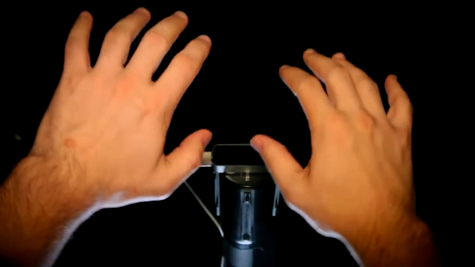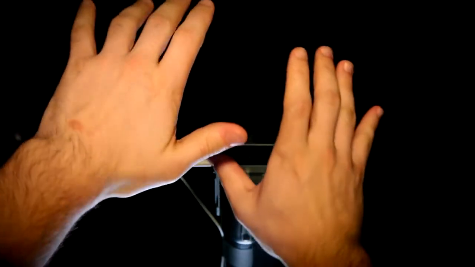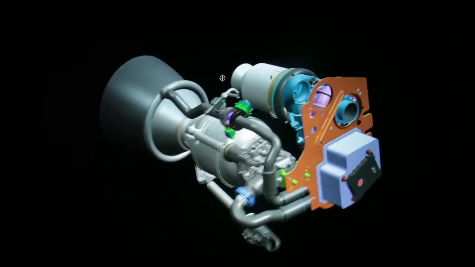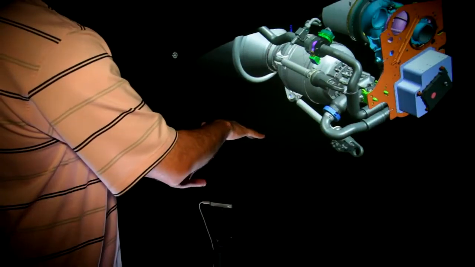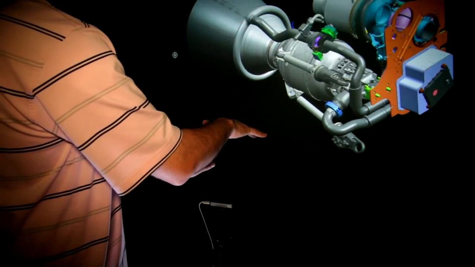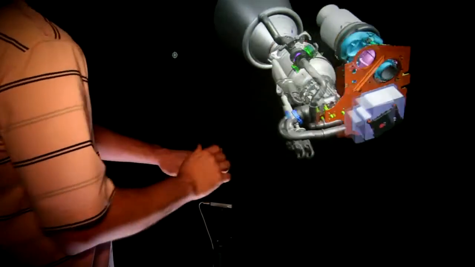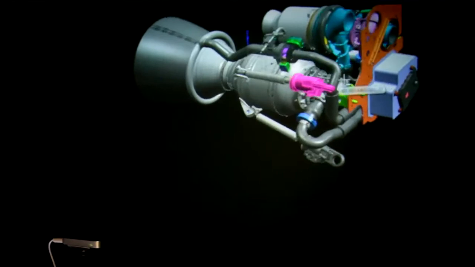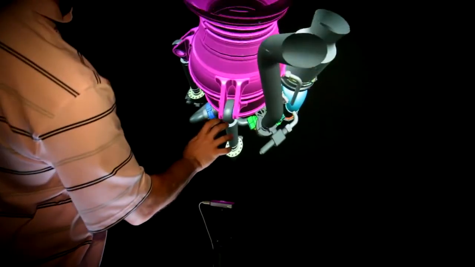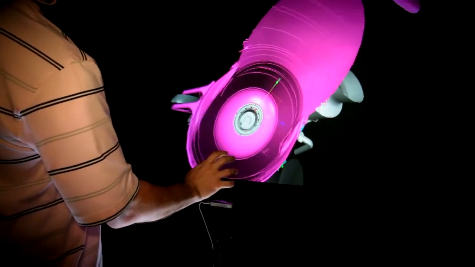So here what you're seeing is the actual interaction with the CAD software, manipulating the real 3D model of the Merlin engine just using hand gestures. If you can just go in there and do what you need to do, just understanding the fundamentals of how the thing should work, as opposed to figuring out how to make the computer make it work, then you can achieve a lot more in a lot shorter period of time.